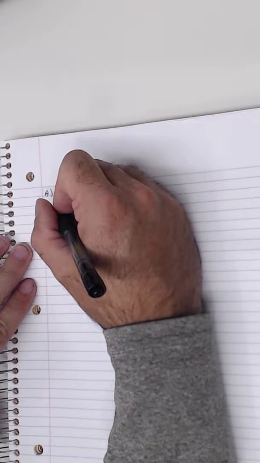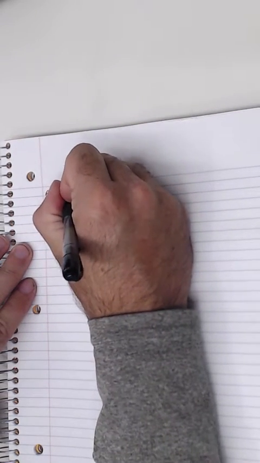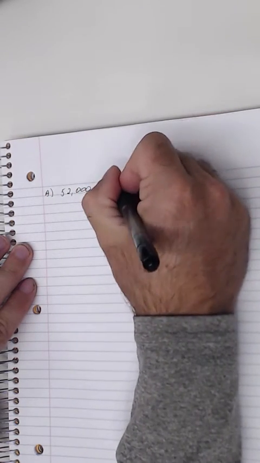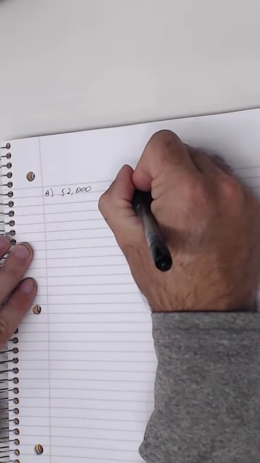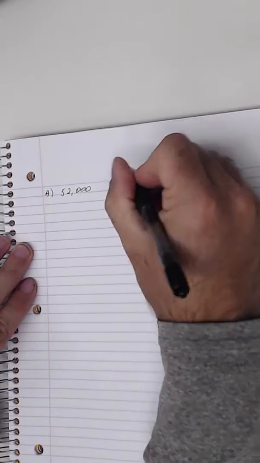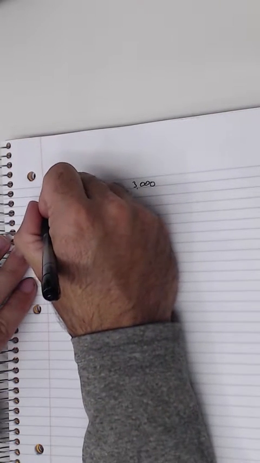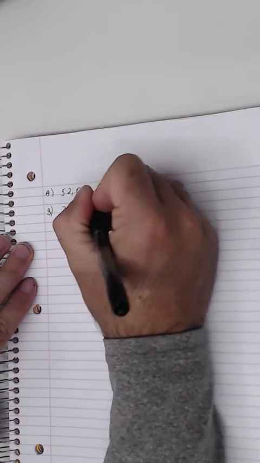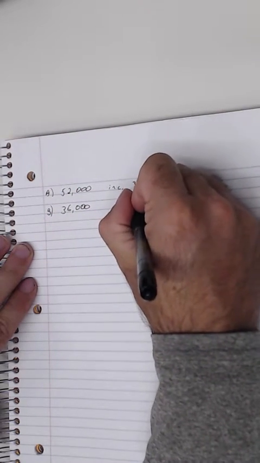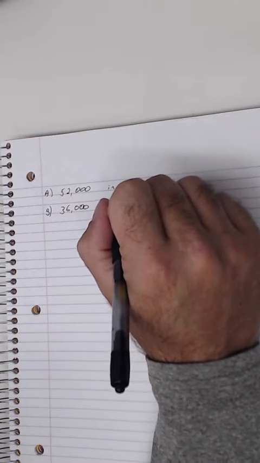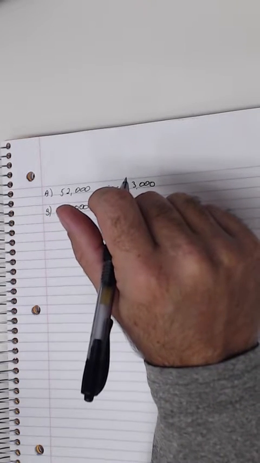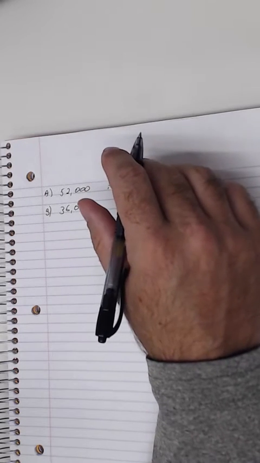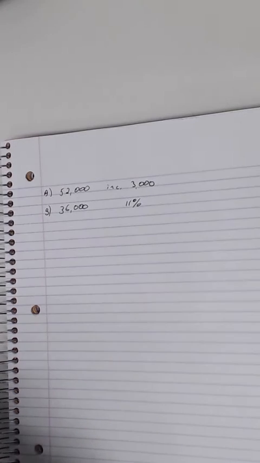A is $52,000 per year with an increase of $3,000. Okay. B is $36,000 with an 11% raise. Under which condition would job A be the better choice? When would job B be the better choice? Use graphs, labels, tables, and equations to help you justify your answers.